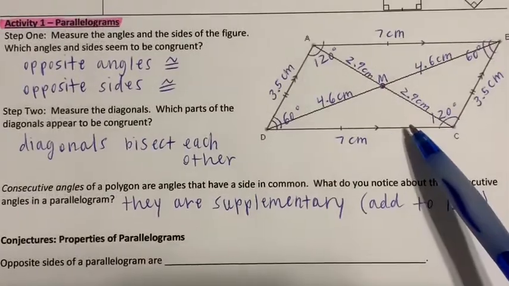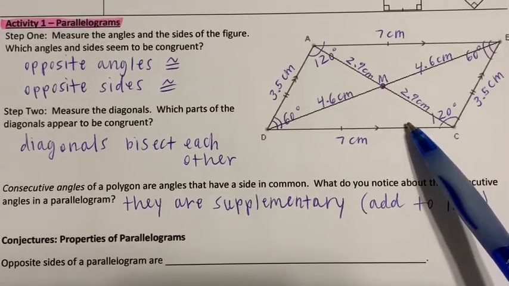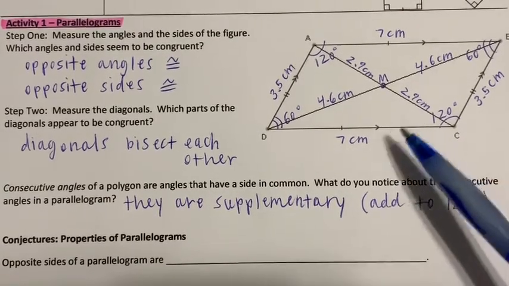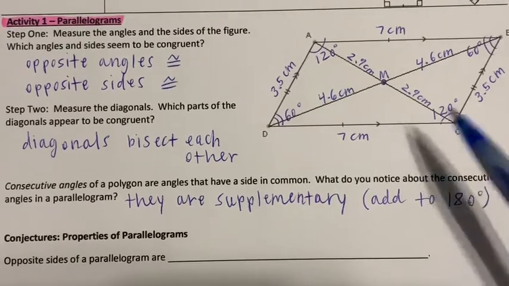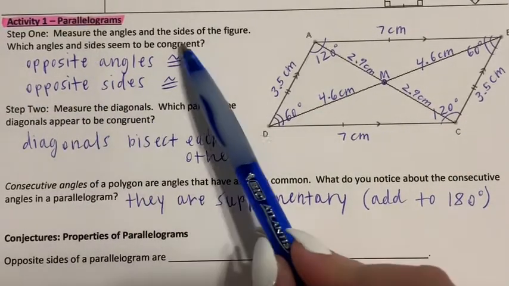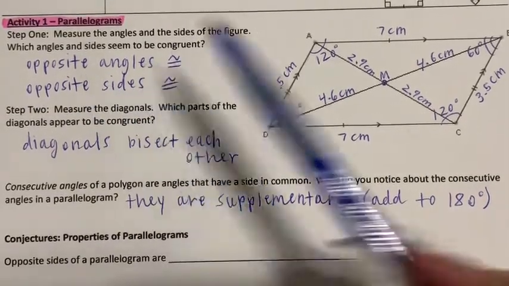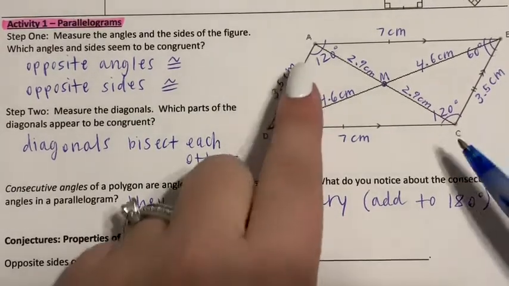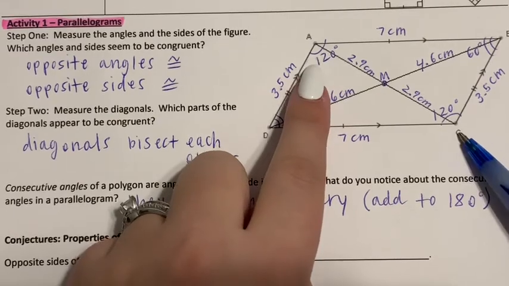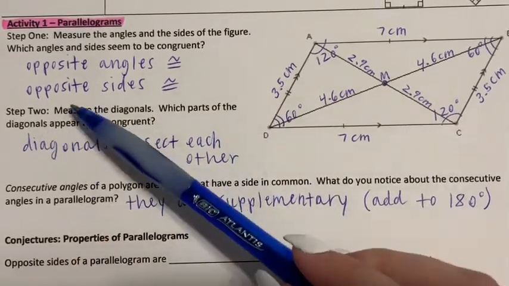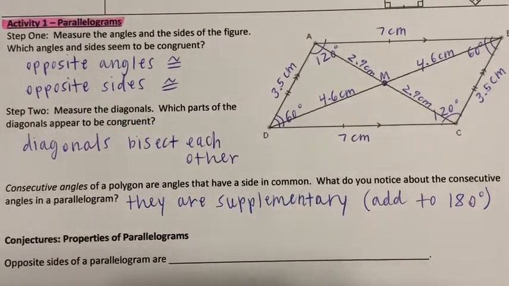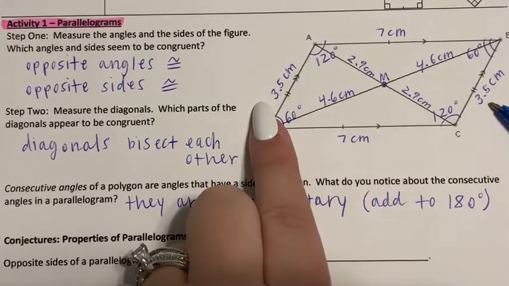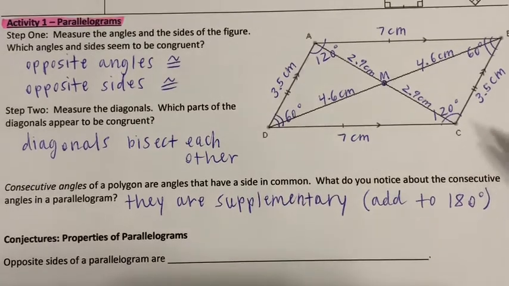So here are the measurements that I came up with on my parallelogram. If you want to, you can pause the video to double check how precise you were in measuring the different angles and sides. For which angles and sides seem to be congruent, I found that the opposite angles, so like here angles D and B, were both 60 degrees and angles A and C were both 120 degrees. I also found that the opposite sides were congruent. So my top and bottom side here were 7 centimeters and my left and right side were 3.5 centimeters.